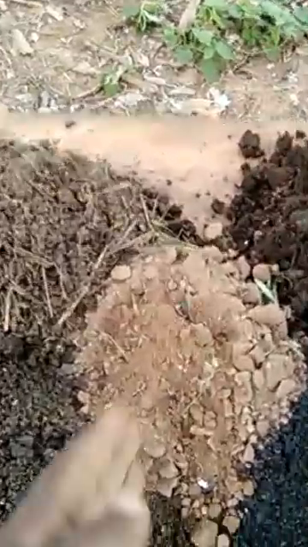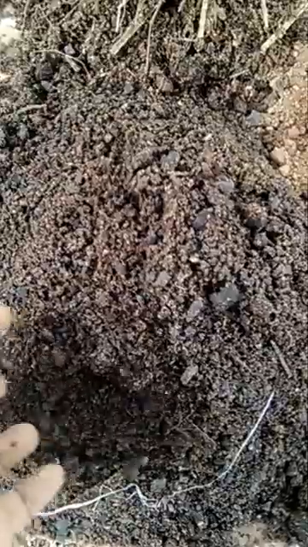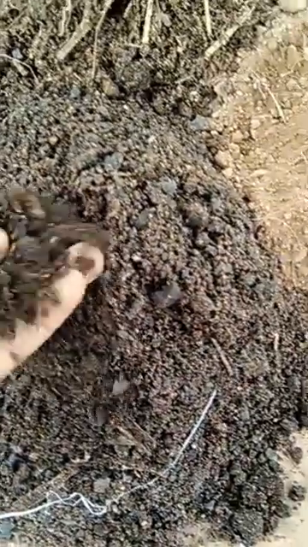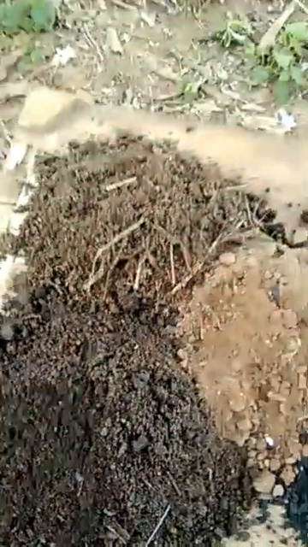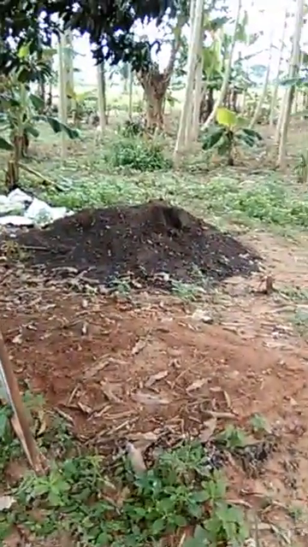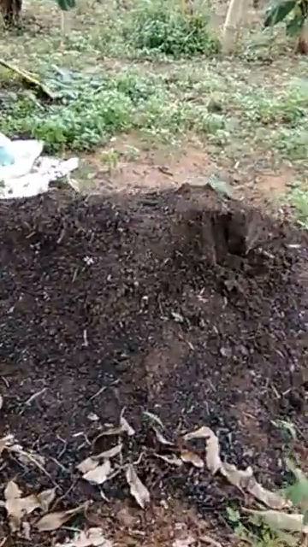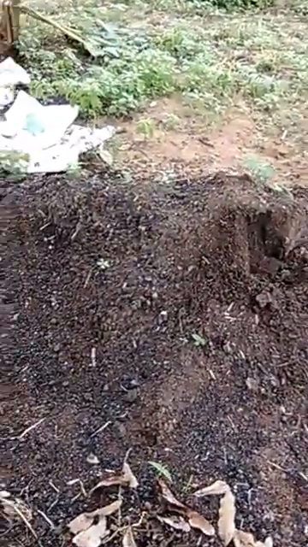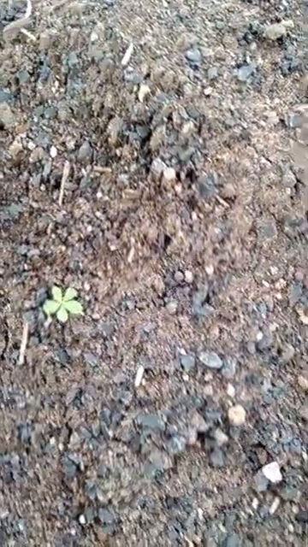But just beside it, I have the prepared compost, which is over 2 months old now. And as a matter of fact, I still have it down there. You can see it. This is the compost which was prepared as a demonstration to many of the farmers around. And this compost has a lot of ingredients incorporated into it. You can even see the biochar.